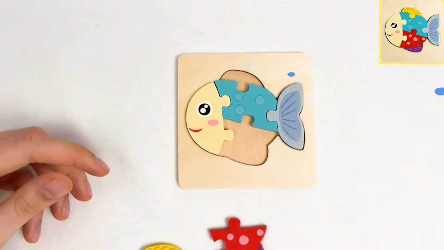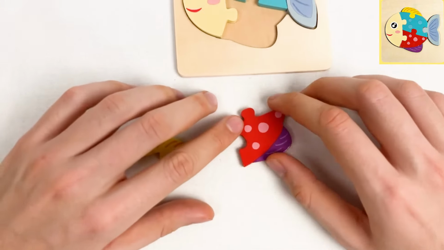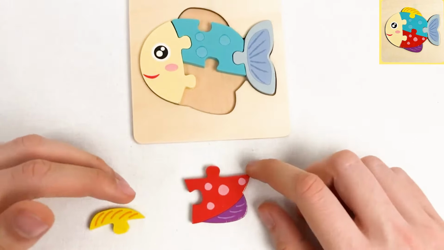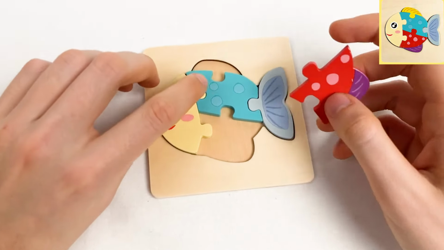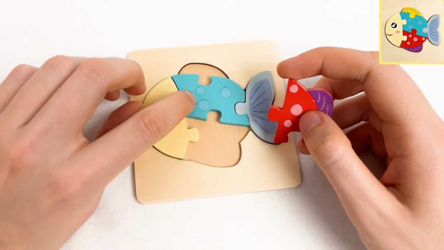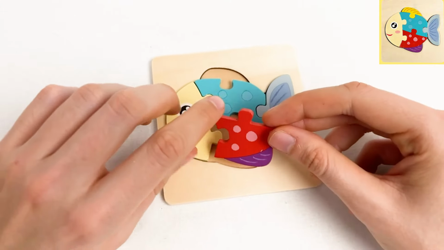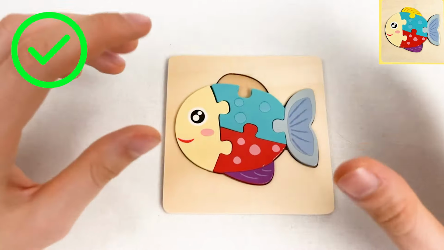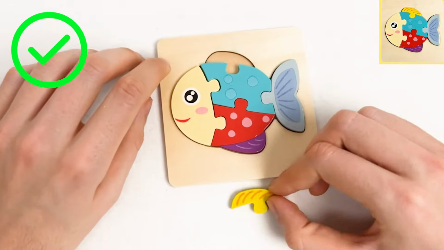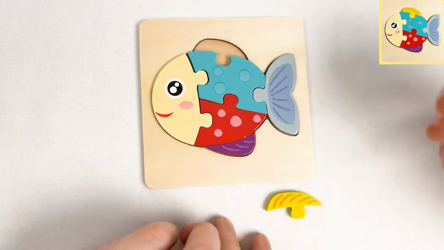And let's continue with another part. A bit smaller. It's a medium size. Let's think together where we should place it. And it's the bottom part of the fish. And this is the middle part of the fish. And this is, yes, this is the bottom part of the fish. And we should place it here. Great, well done. And we have our last, smallest puzzle piece that we should place.